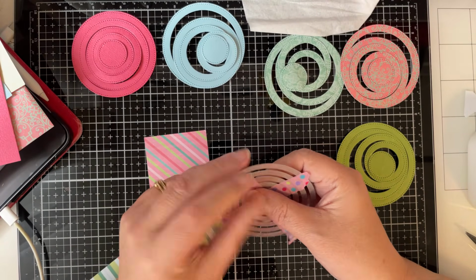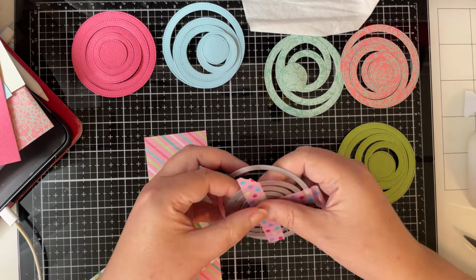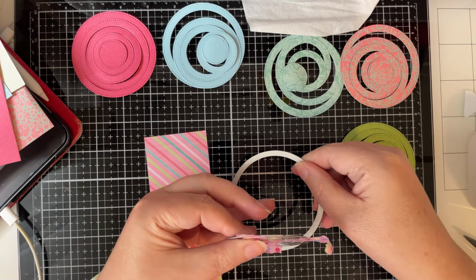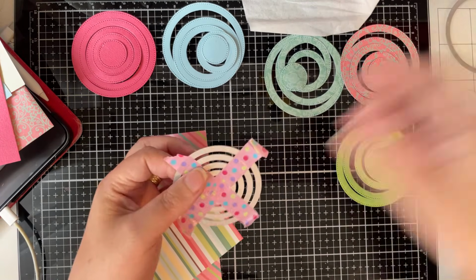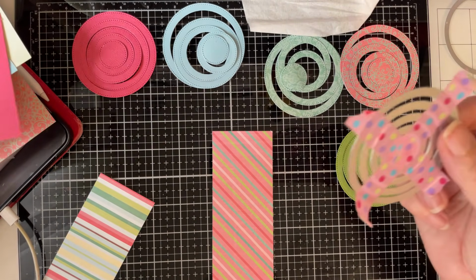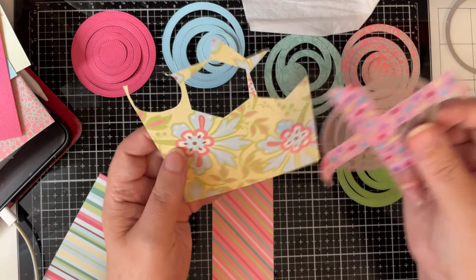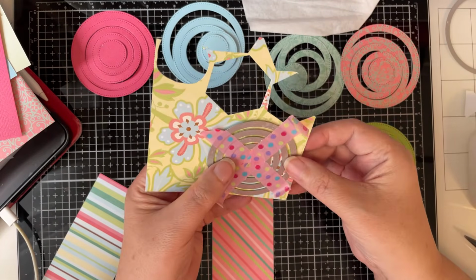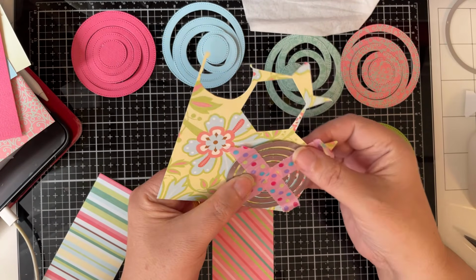All right, I'm going to take off the outer die and see what I can get with these. So can I cut from these? Oh, yeah, see, that's better. That fits better.